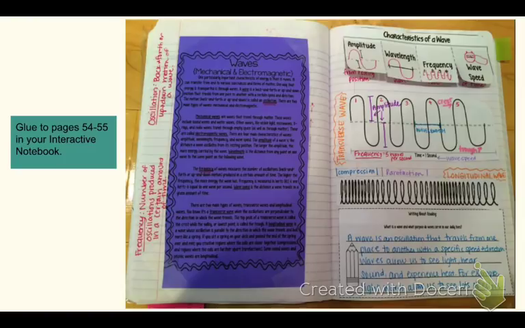And I want you to take note that on the side, I want you to write oscillation is back and forth or up and down motion of a wave. Also, frequency. Frequency is the number of oscillations produced in a certain amount of time. And you should see this written on that paper as well. Page 55. There's a lot of stuff going on there, so take your time.